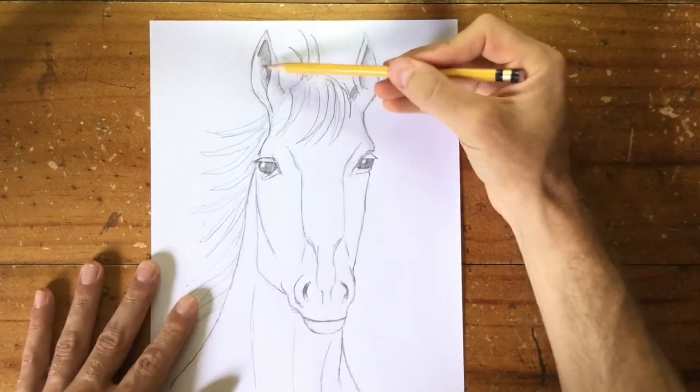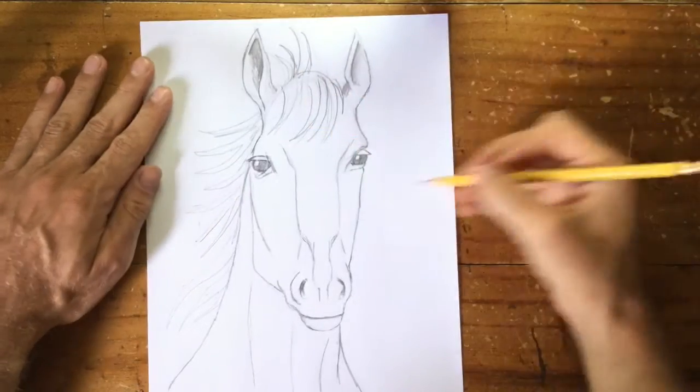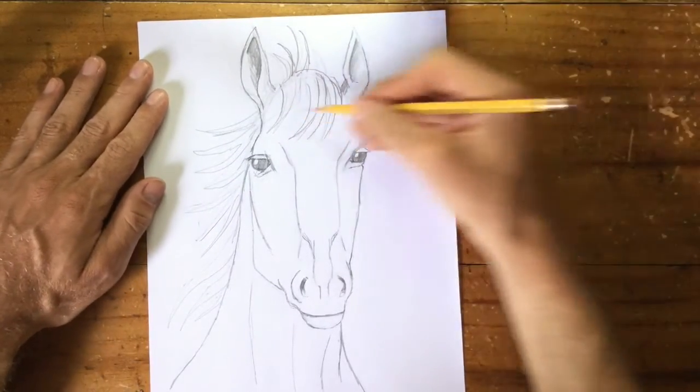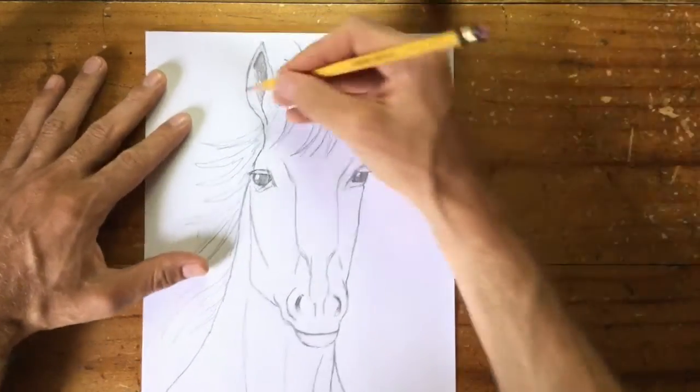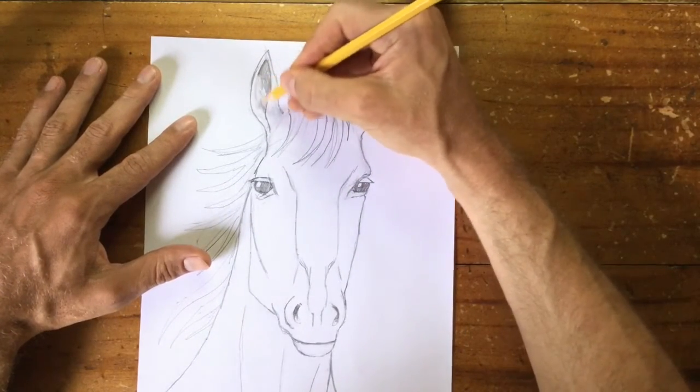So I already started adding in some shading as I was drawing. Of course, the finished picture should have some more shading than that, so I'm just going to put in some more shading around in different parts of the picture.